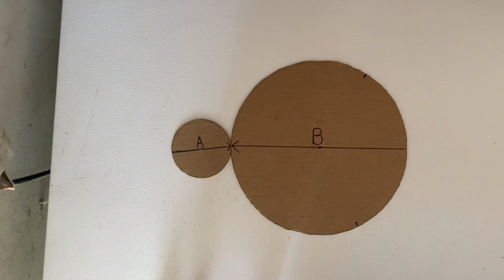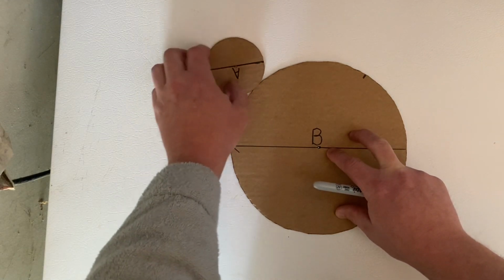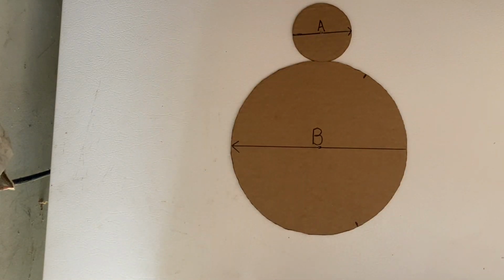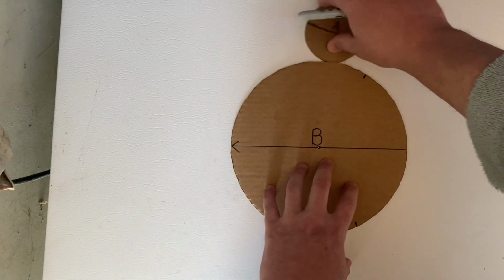But then if we ask, okay, if we do one of these, it's a 360 degree revolution from an external point of view. But then we ask, okay, what's going on here?